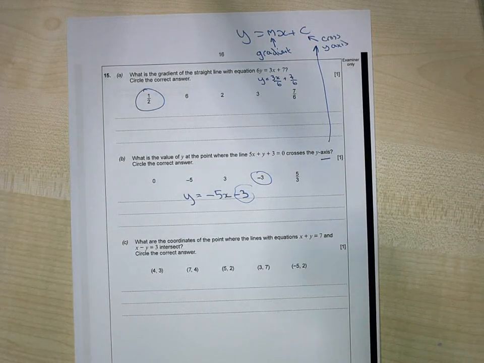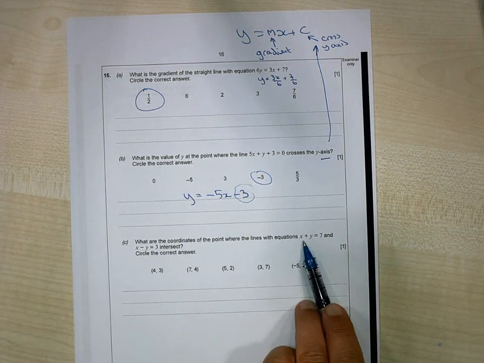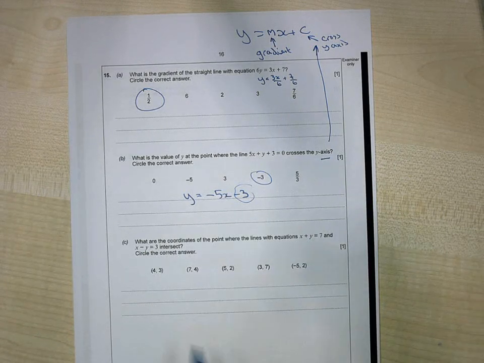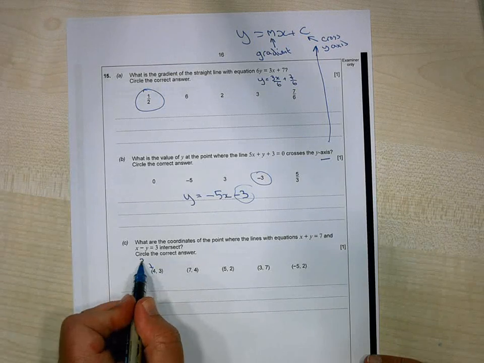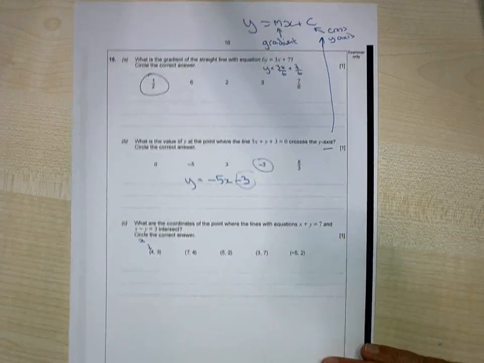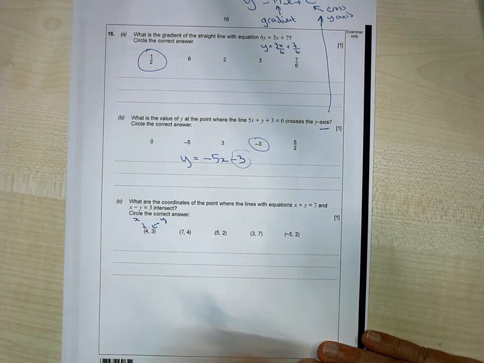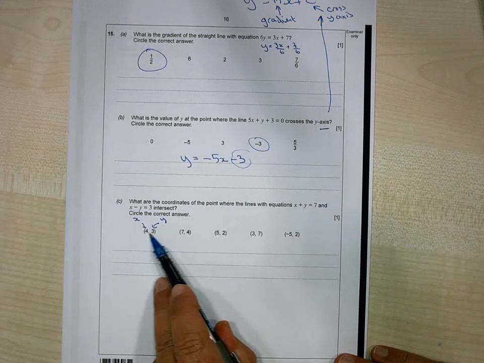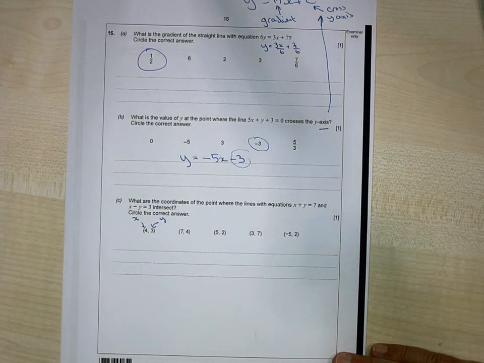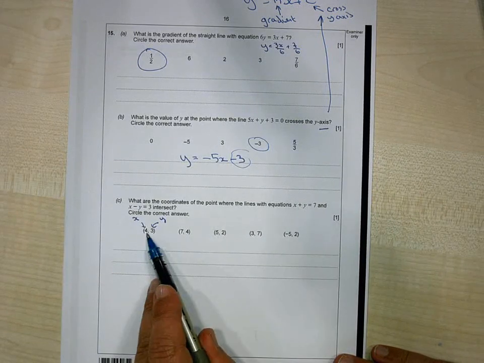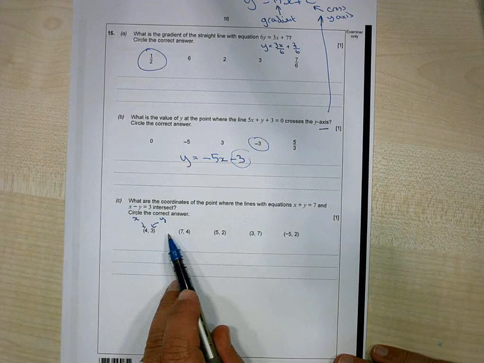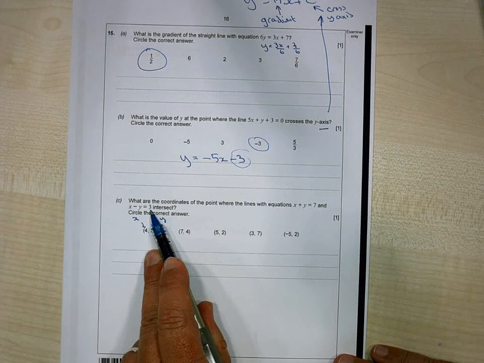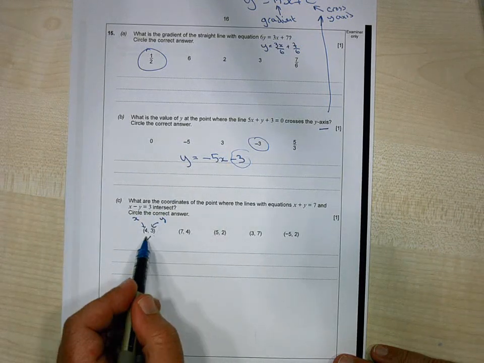What are the coordinates of the point where the lines with the equations x plus y equals 7 and x minus y equals 3 intersect? So with coordinates, the x coordinate is the first digit and the y coordinate is the second digit. If the lines intersect, they have to match in both equations. So x plus y is 7, so 4 plus 3 is 7. But x take away y, 4 take away 3, is 1. So that one doesn't fit both equations.